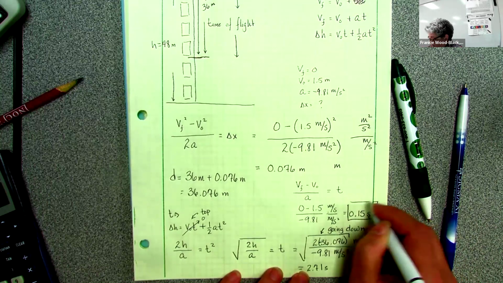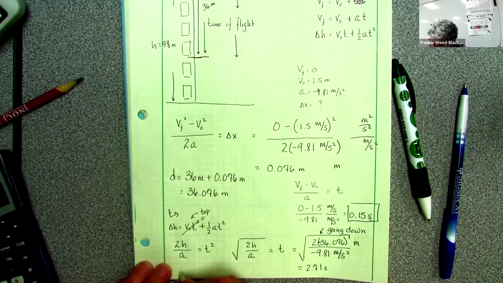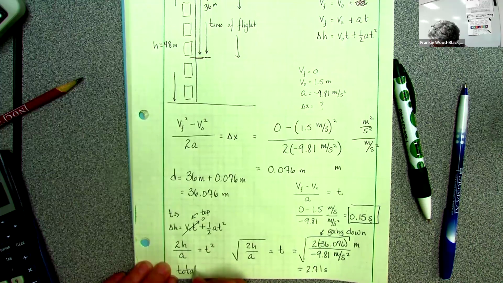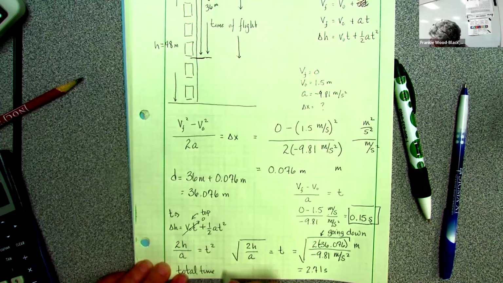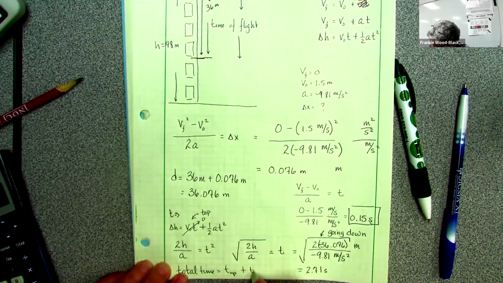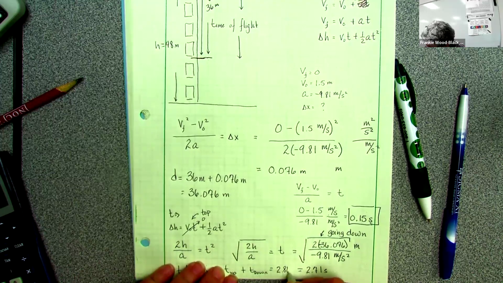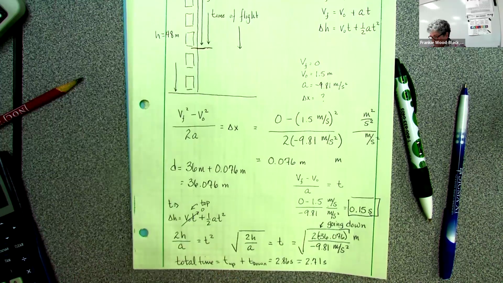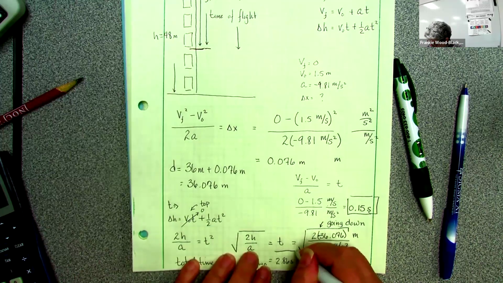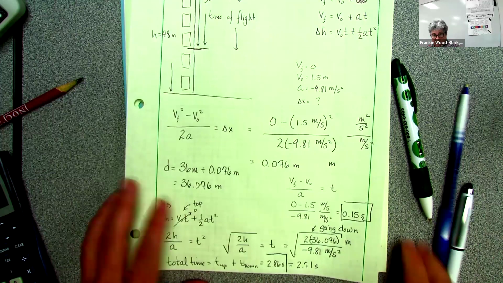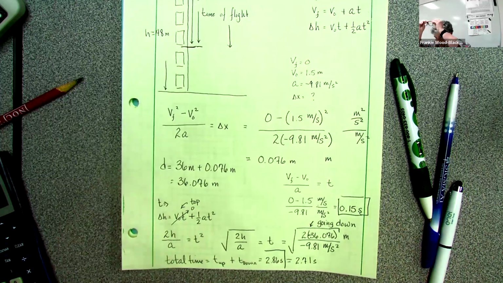trip up. So the total time is equal to the trip time for up and the time for down, which is going to equal 2.886 seconds. I'm going to block that so you can see that on the piece of paper a little better.